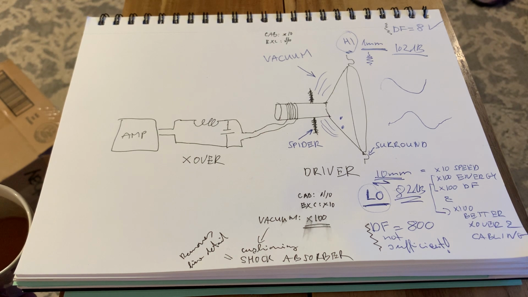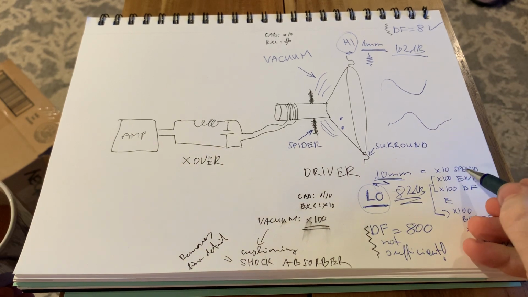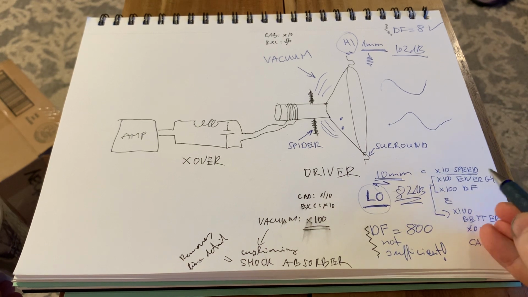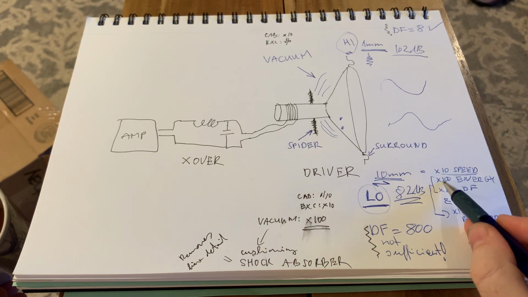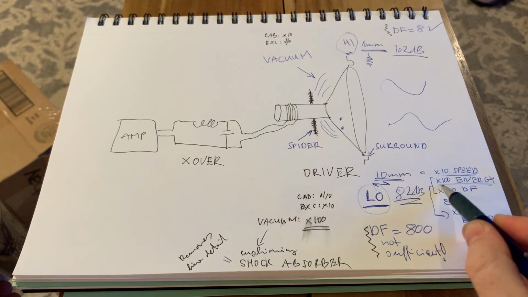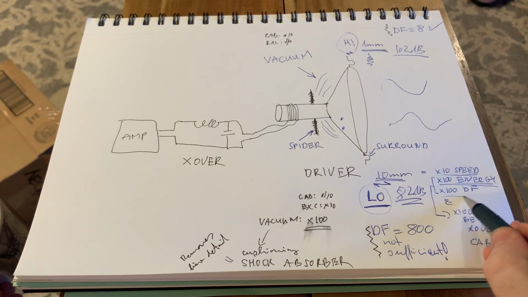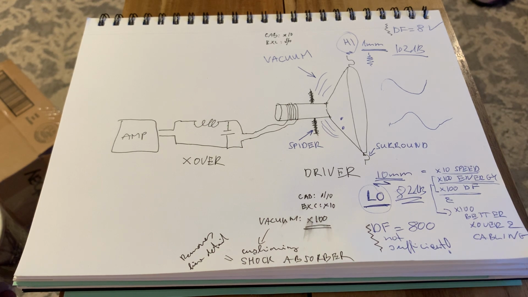This means that 10 times the distance requires 10 times the top speed for the cone movement at the same frequencies, 100 times the energy requirement, and also 100 times the control requirement from your amplifier, which means damping factor.